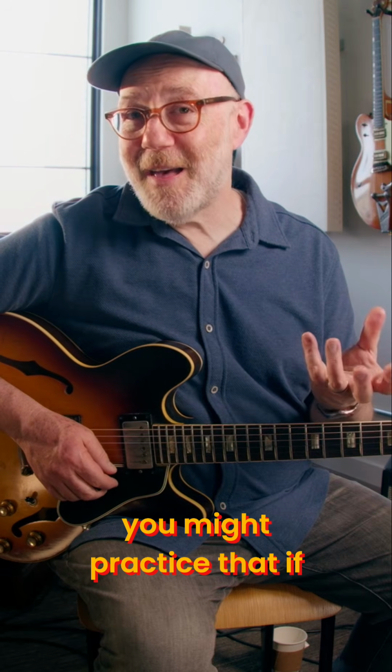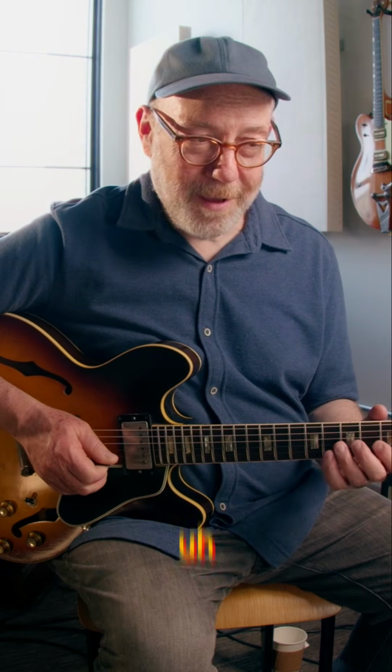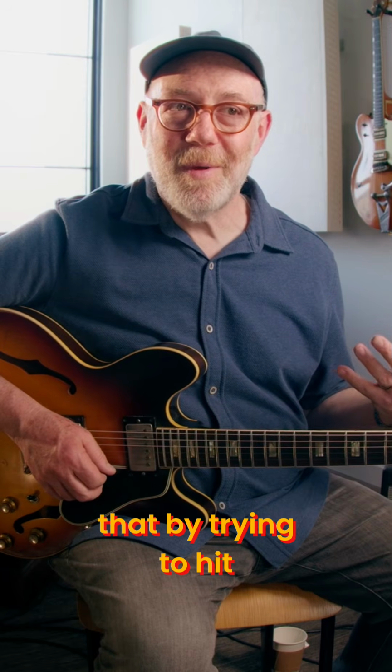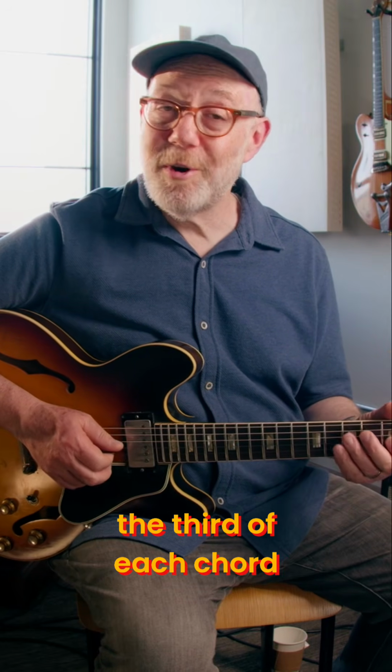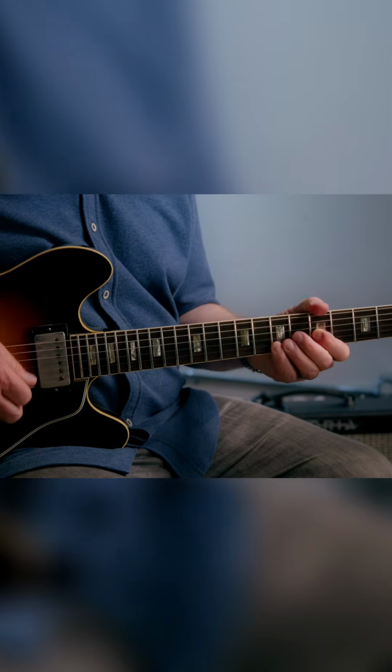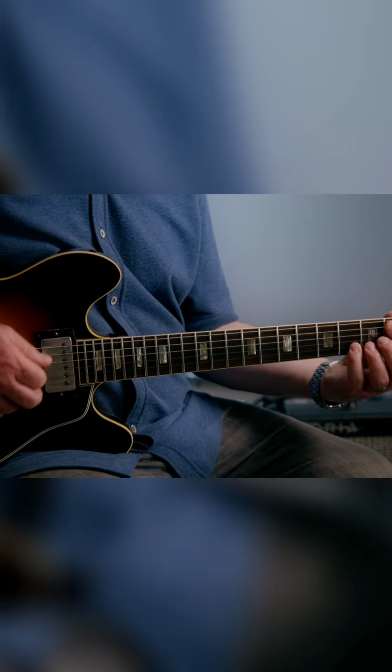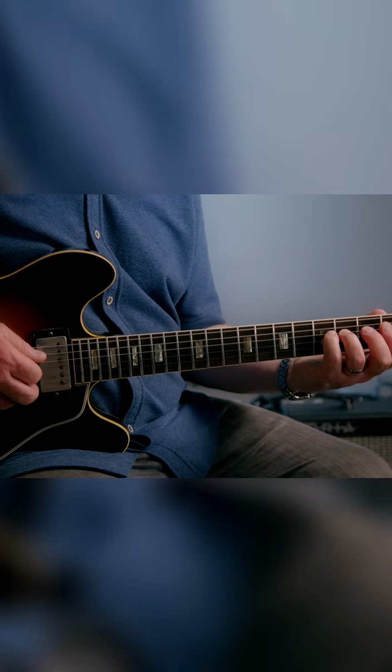So you might practice that by playing arpeggios. Right? Or you might practice that by trying to hit important chord tones like the third of each chord. Right?